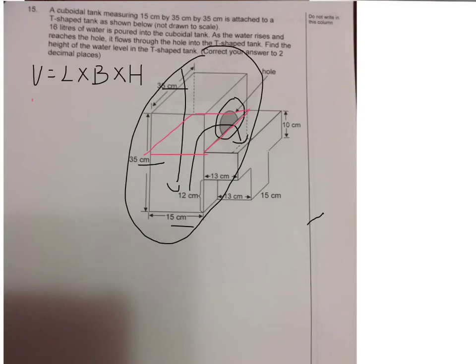That will be volume equals the length, 15, times breadth, that will be 35. This is the breadth, the length is here, as you can see. That will be 35. Now the height, you got to pay a bit more attention. The height is the one in blue that I want. This is the height, and you can see that it's actually 12 plus 10. So here is 10. So 12 plus 10 will be 22.